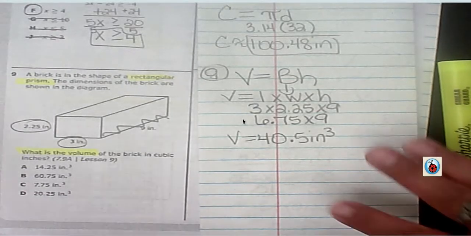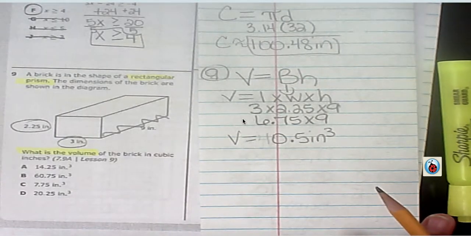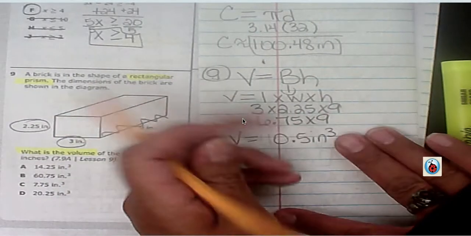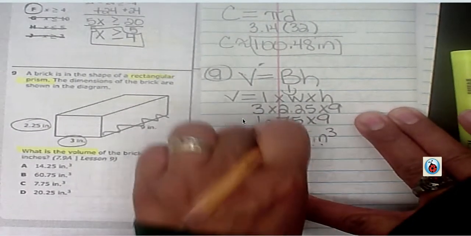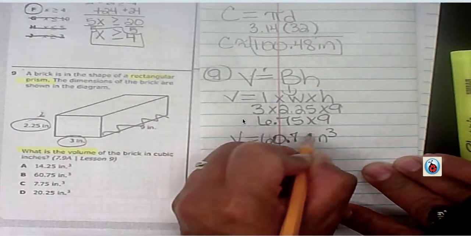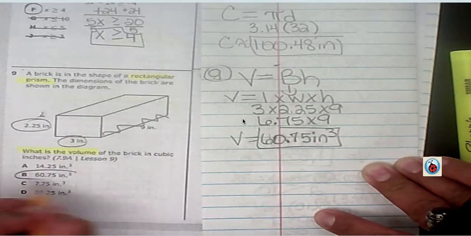Oh, I did something wrong here. I made a boo-boo. Okay, so 3 times 2.25 is 6.75 times 9. Okay, that's 60.75. I don't know where I got the 40 from. I must have not cleared the calculator. So your answer here is B.